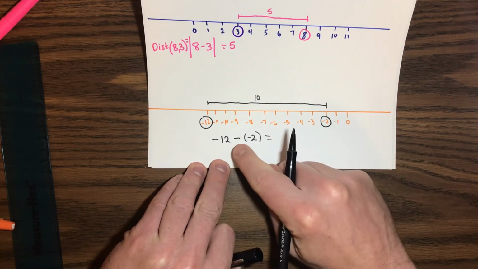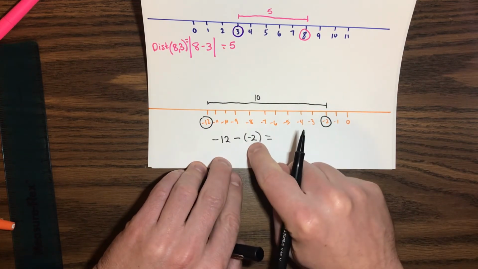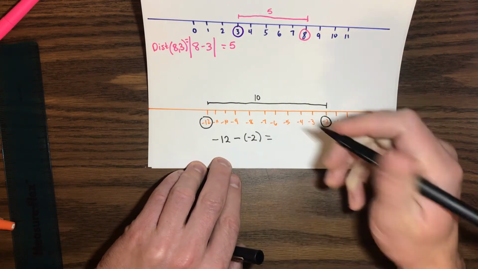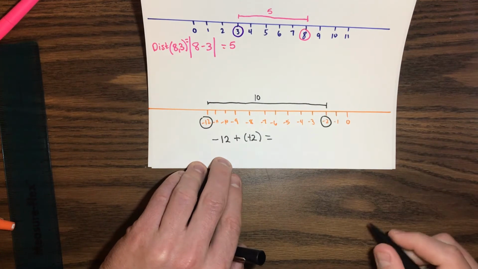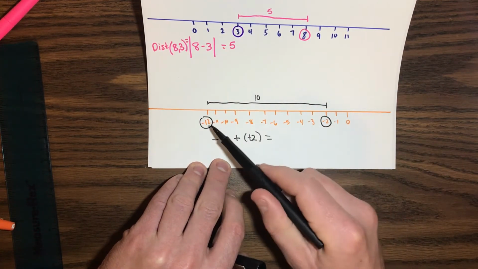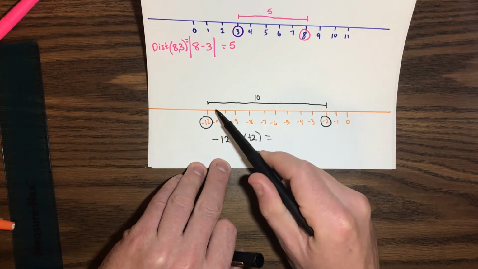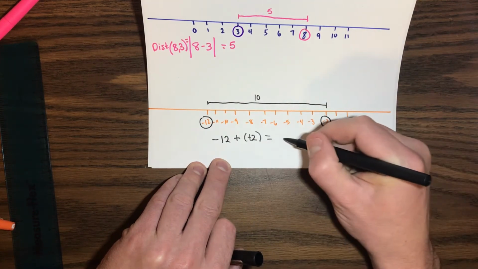-12 minus -2, remember, subtraction just means to add the inverse of the next number. So in other words, subtracting a negative is the same as adding a positive. And this turns out to be -10. If you start at -12 and you go to the right 2 spaces, 1, 2, you get -10. And so the answer to this is -10.